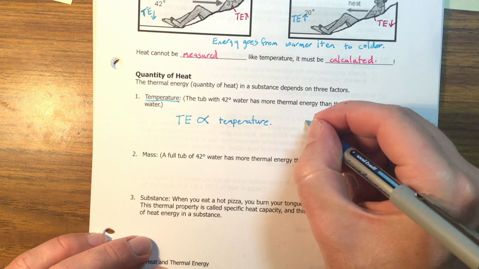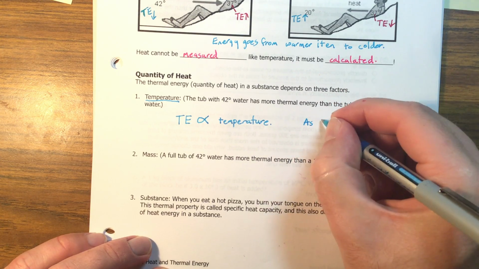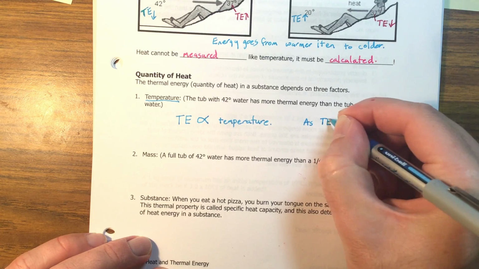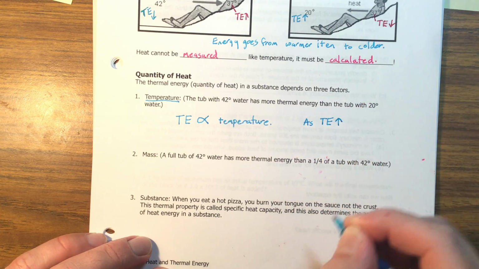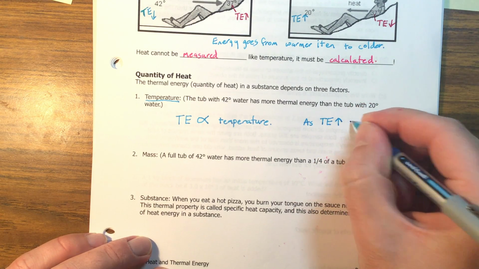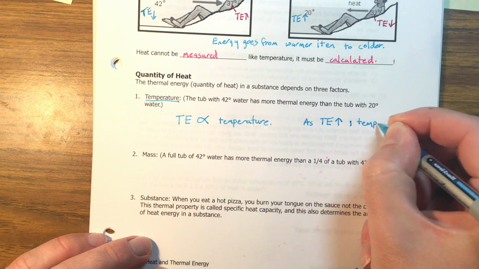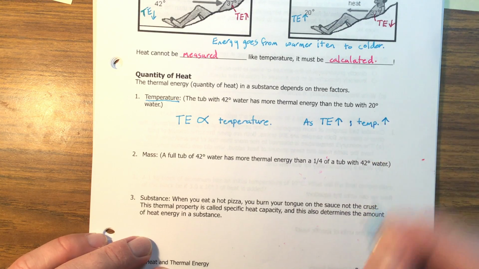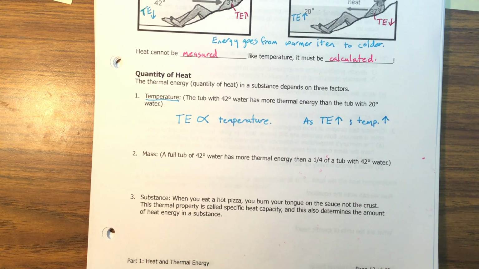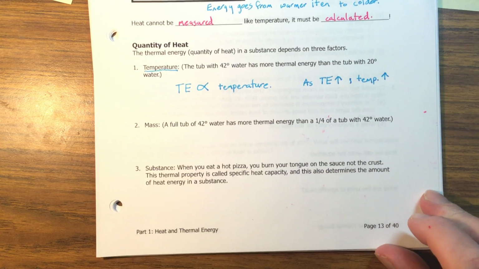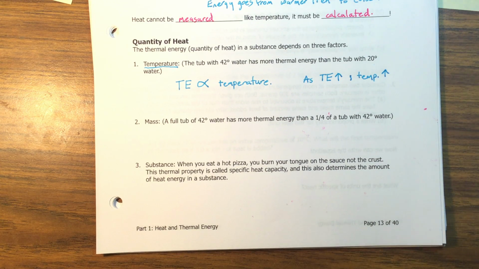So that means as thermal energy increases, temperature also increases. And this is a direct relationship. Okay, a bathtub with 40 degrees Celsius water has twice as much thermal energy as one with 20 degrees Celsius.